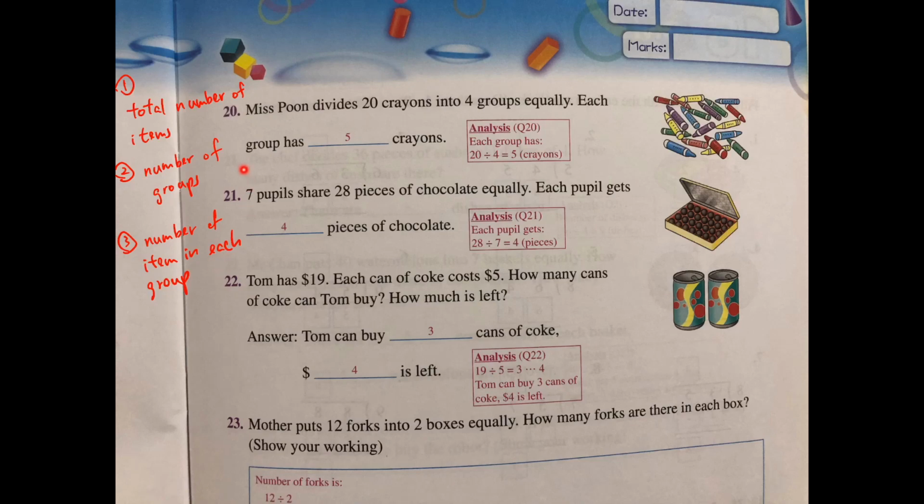So for this case, you will put the total number of items as the dividend, and then because we're given the number of groups here, so put that as the divisor, 4 as the divisor, and then we're asked to find the number of crayons in each group, and then here it would be a 5 here.